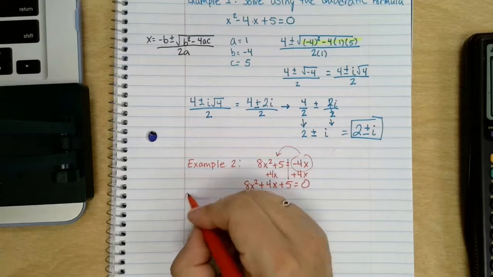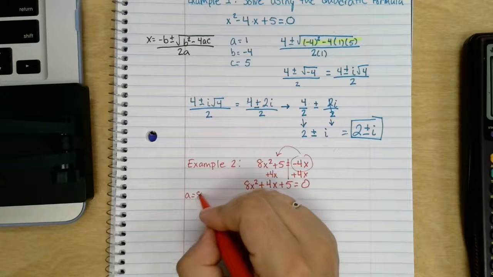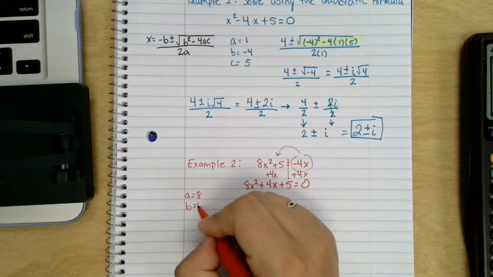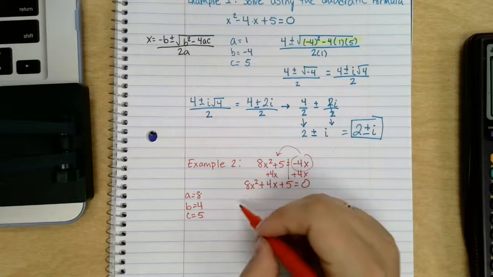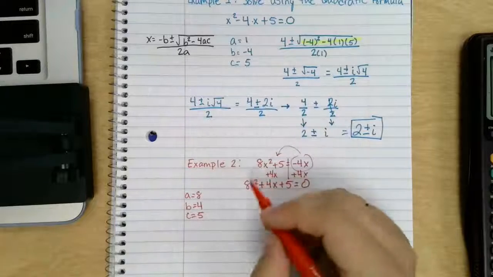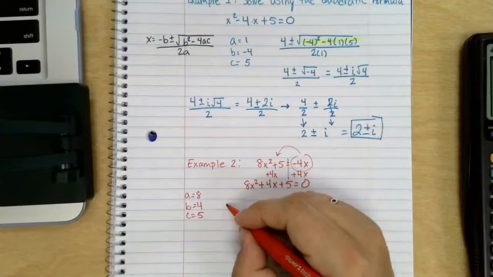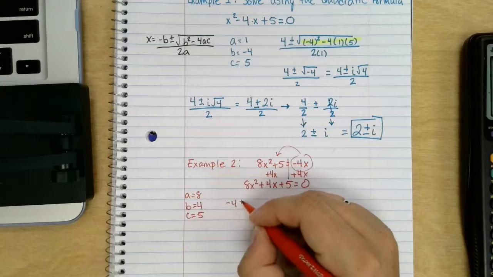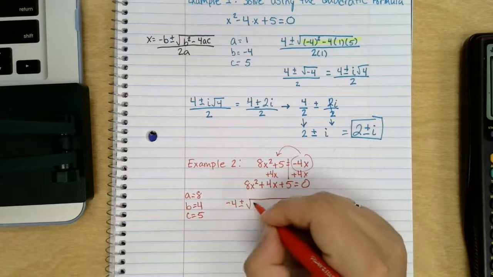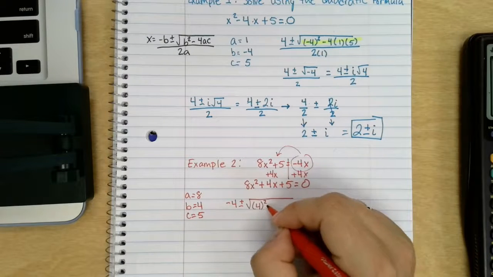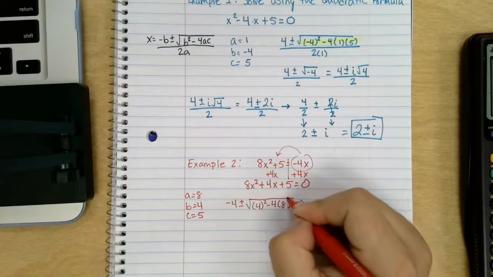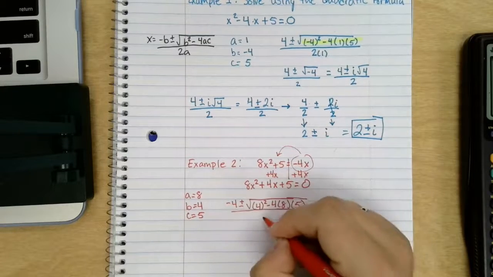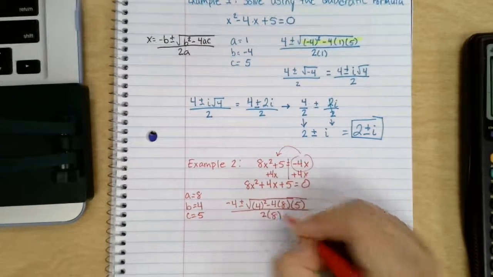So now we can say a equals 8, b equals 4, and c equals 5. When I plug that into our formula, we say the opposite of b, so -4, plus or minus the square root of b squared minus 4 times a times c, all over 2 times a.